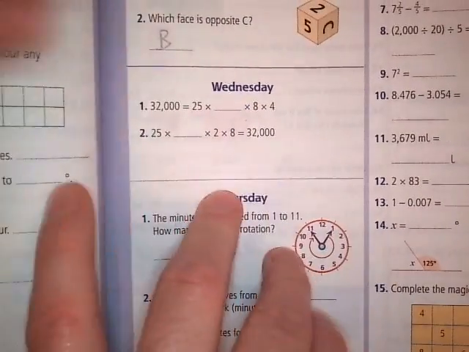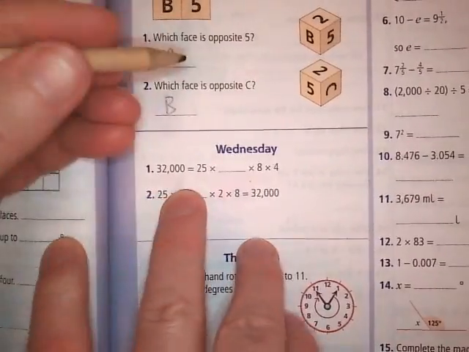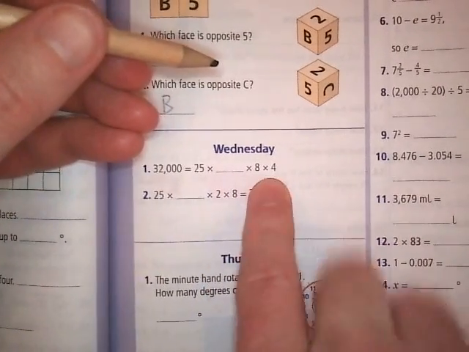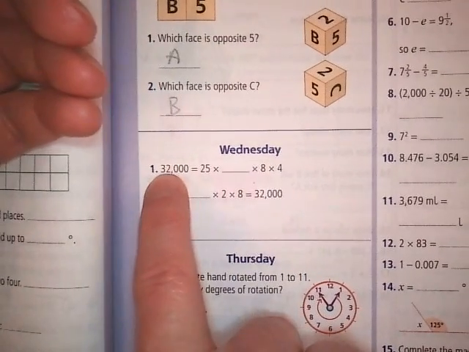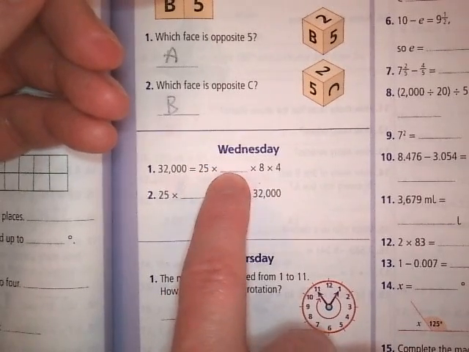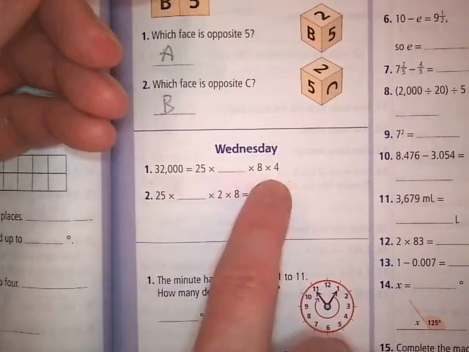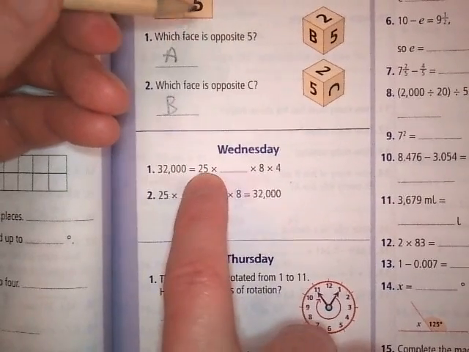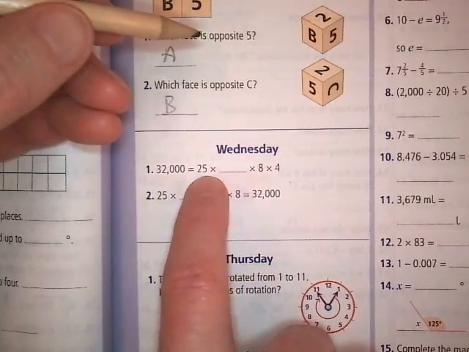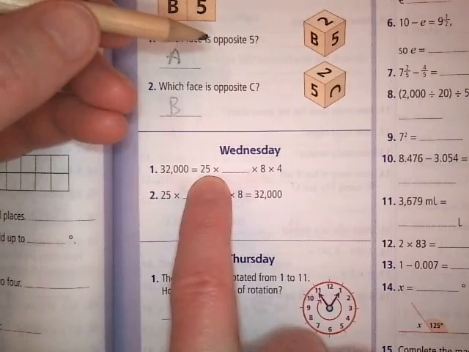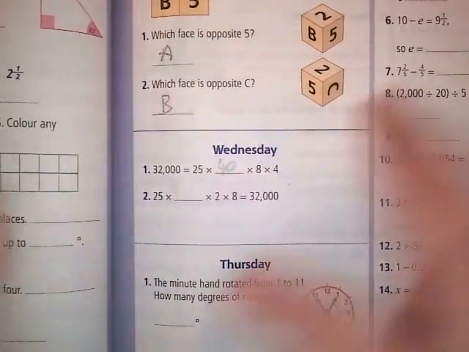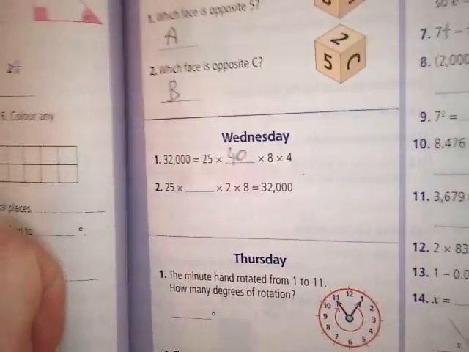Problem solving. 32,000 equals 25 multiplied by something multiplied by 8 multiplied by 4. Okay, 8 multiplied by 4 is 32, so that's going to give us our 32 here. So really, the rest of this has to be 1,000. 25 multiplied by something equals 1,000, because 32,000. So 25 multiplied by what gives you 1,000? Well, 25 multiplied by 4 gives you 100. So 25 multiplied by 40 will give you 1,000. So your answer there for the first one is 40.